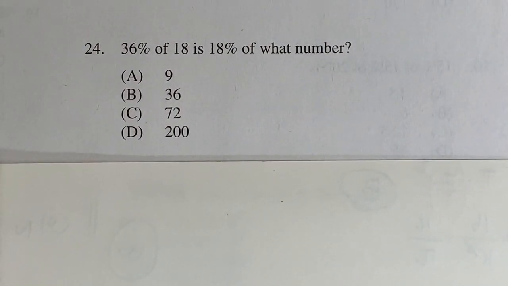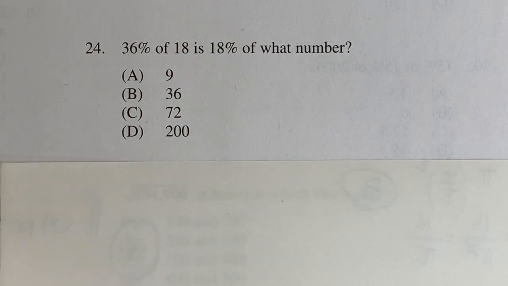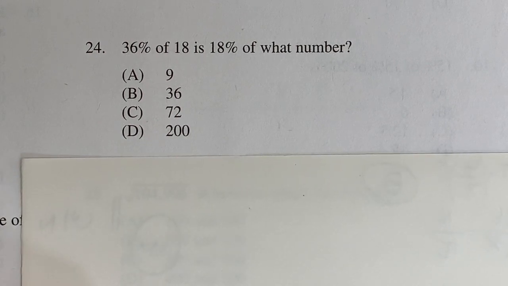Question number 24 is a percentage question. It says 36% of 18 is 18% of one number. As soon as you read this question, it feels a little intimidating because it's just a lot of percentages and it sounds very hard. But all you need to do is translate the English words into math. So I'm gonna do it step by step.